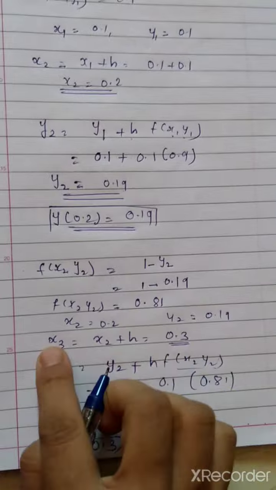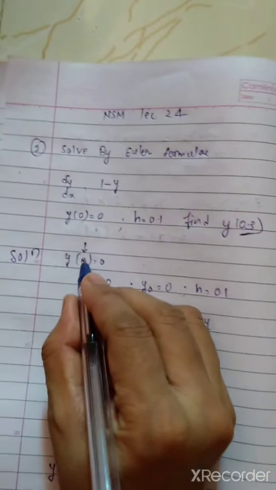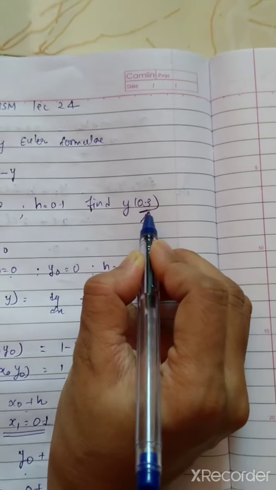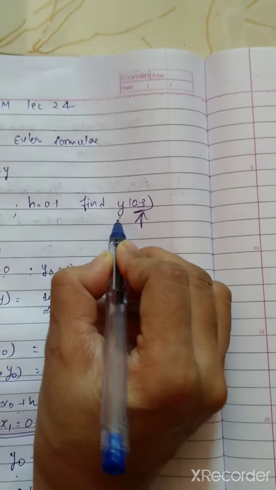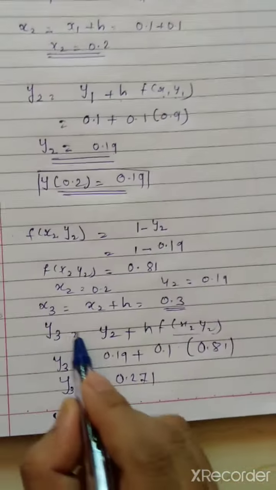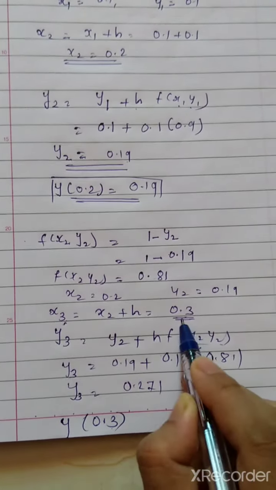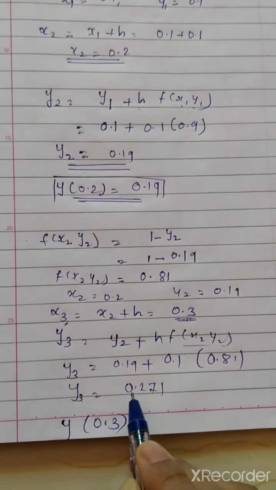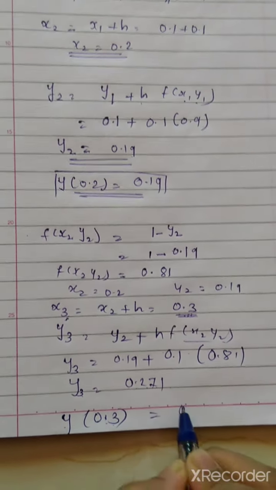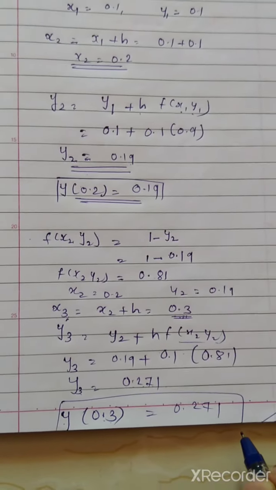So now in this condition we have got y3 of y of 0.3. जब x3 0.3 है तब y का आंसर, जैसे मैंने बताया ये नथिंग बट y का x का वैल्यू रहता है. मतलब when we have to calculate y such that when x is equal to 0.3. So now we have x as 0.3 यहाँ पे x3 पे थर्ड इटरेशन पे आया. y3 मिल गया 0.271 मतलब y of 0.3 is equal to 0.271. So this is your answer what you have to calculate.